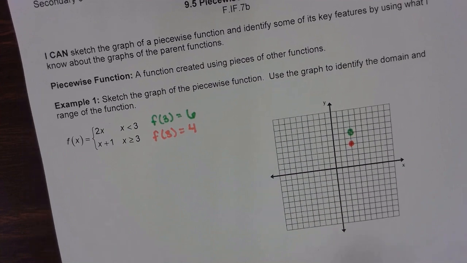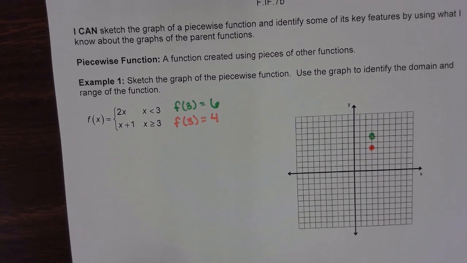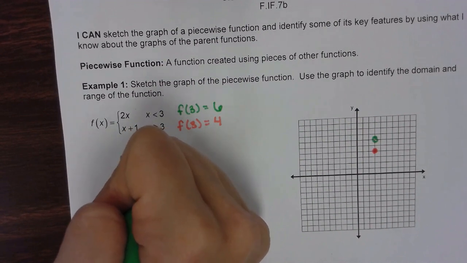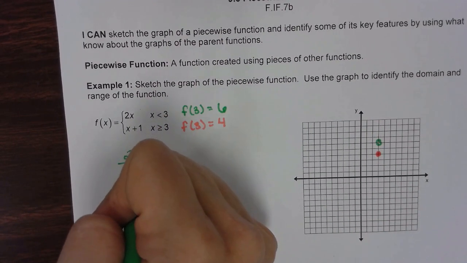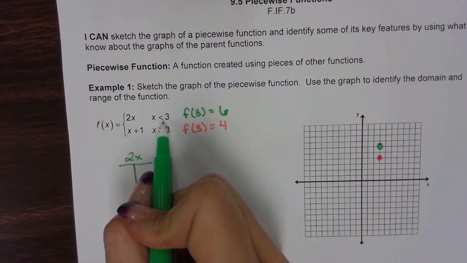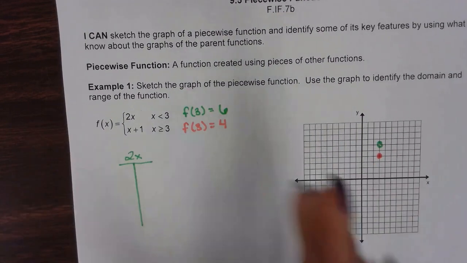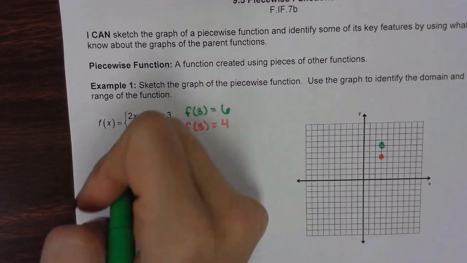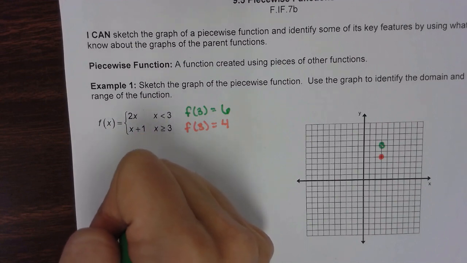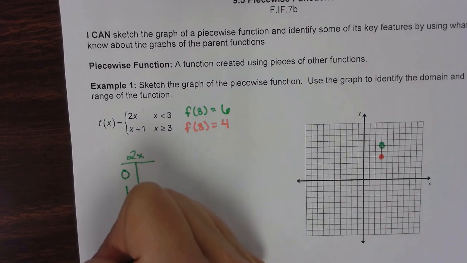So what we're going to do, guys, and I'm going to keep on with the colors so you can see this, we're going to take our 2x function and graph values that are less than 3. I want to graph about 3 coordinates to make sure I'm in the correct direction. So I'm going to graph 0, 1, and 2.